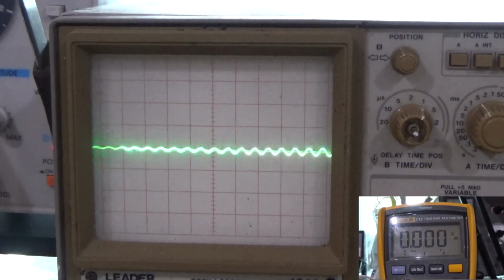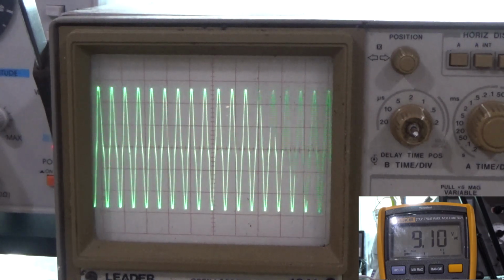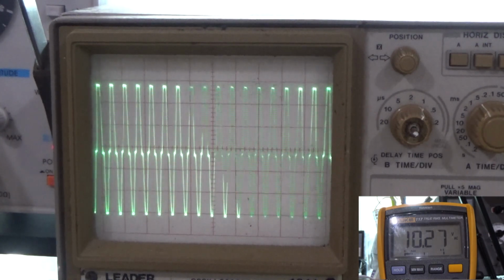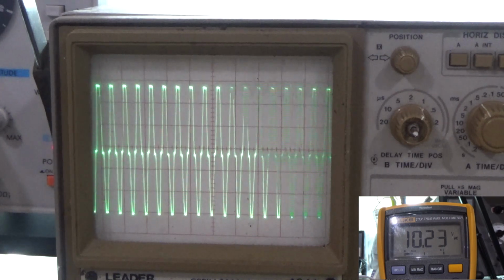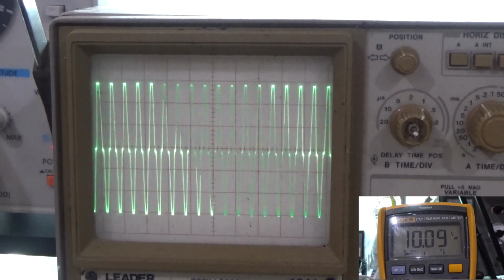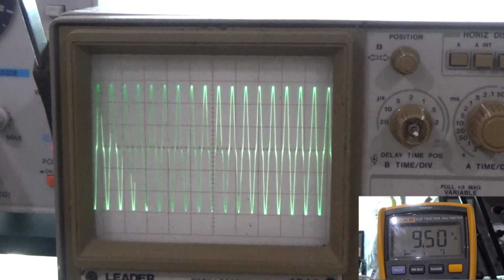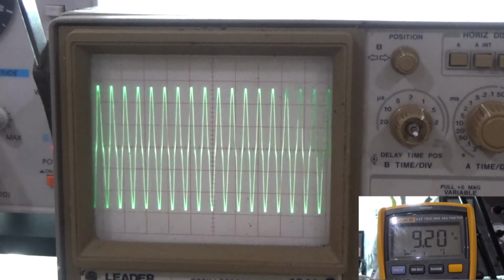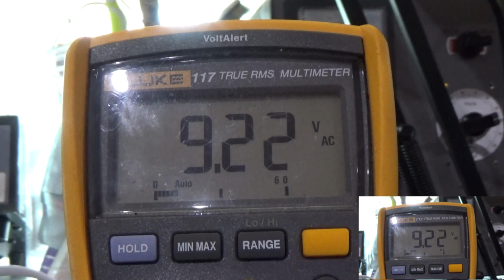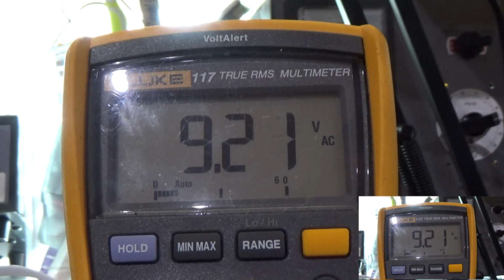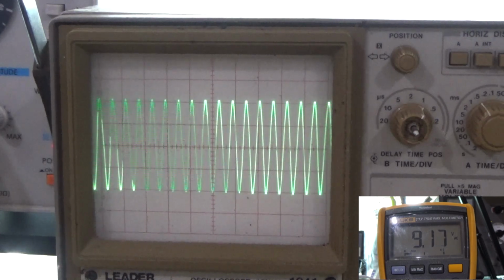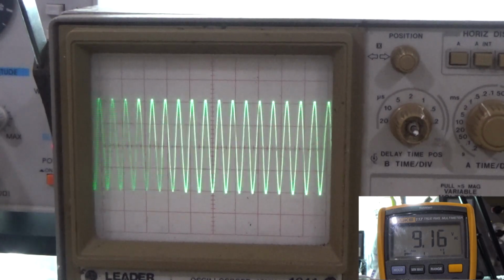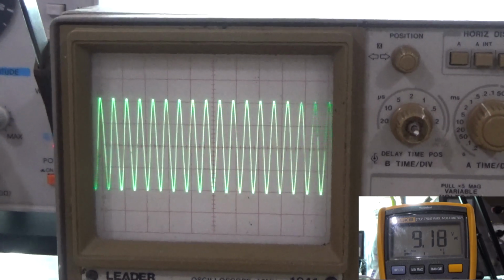All right, so let's turn the amp up. And what we want to do is turn the volume up until that signal starts to break. Right there. See it? And then we want to back down. Right about there. And if you look at our meter, we're getting 9.22 volts AC. Okay? So just remember that number. Okay, let's go do the math on a piece of paper and we'll show you what it looks like. Be right back.